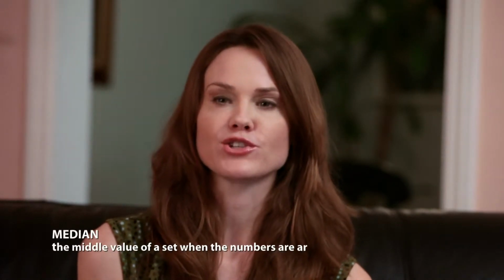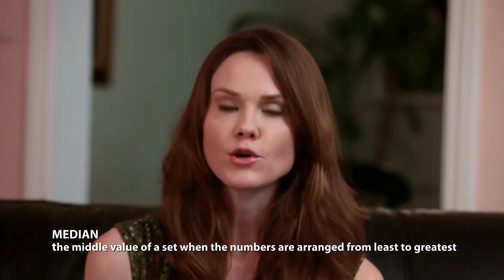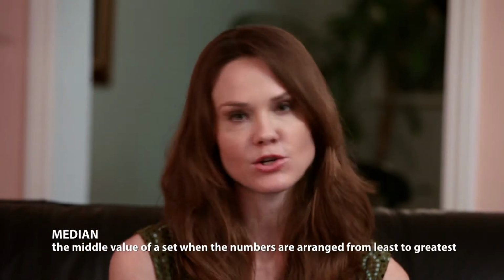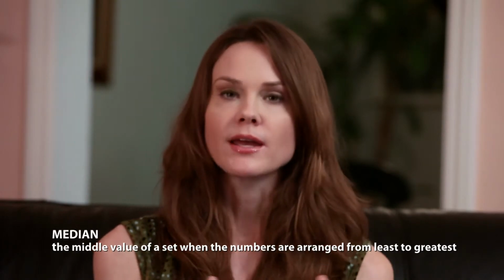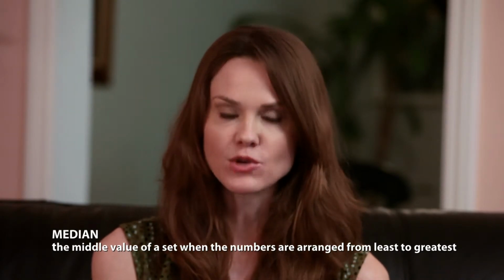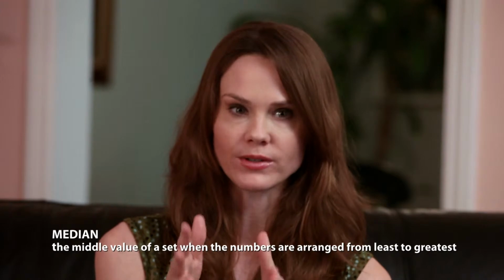Talking statistically with expressions like median, mode, and mean. We've discussed these already. Median is the middle value of the set when the numbers are arranged in order of least to greatest. Remember to arrange them least to greatest. Remember that if it's an odd number of elements, it's the middle number. If it's an even number of elements, you have to find the average of the two middle numbers.